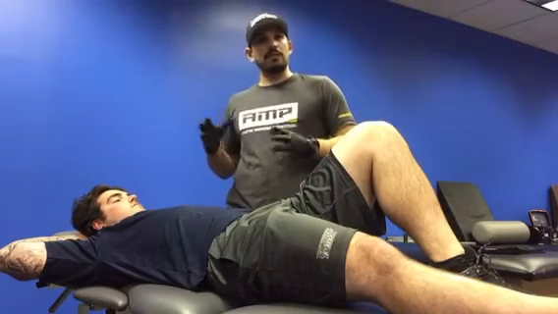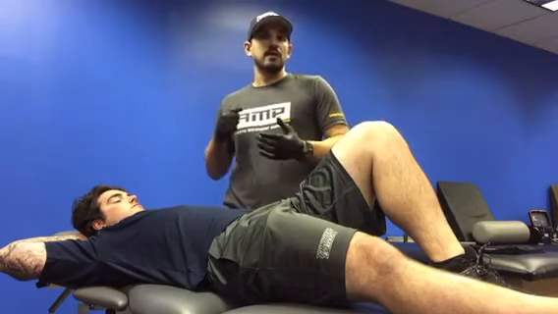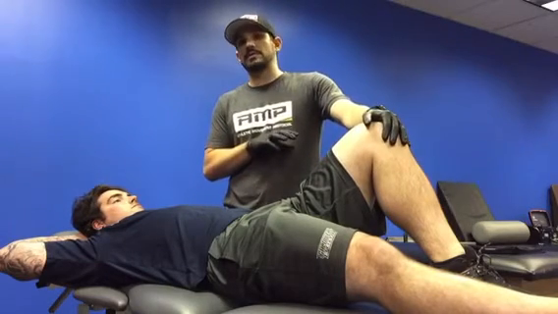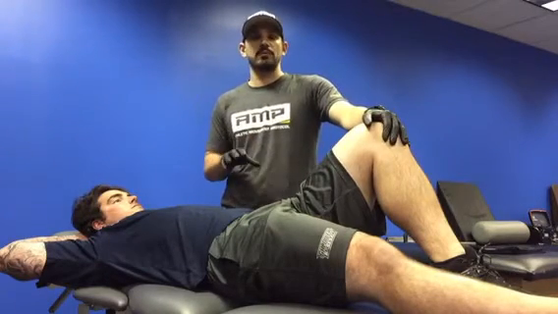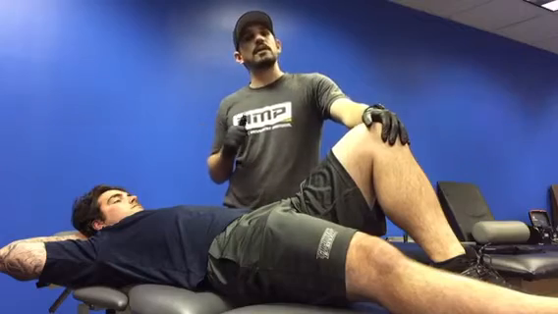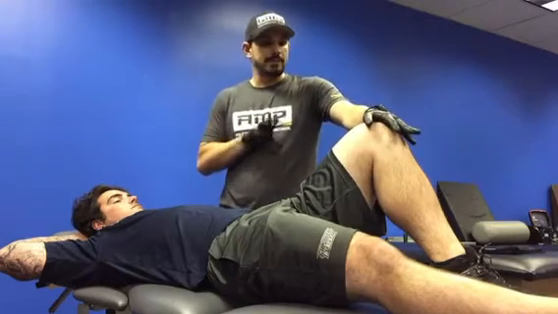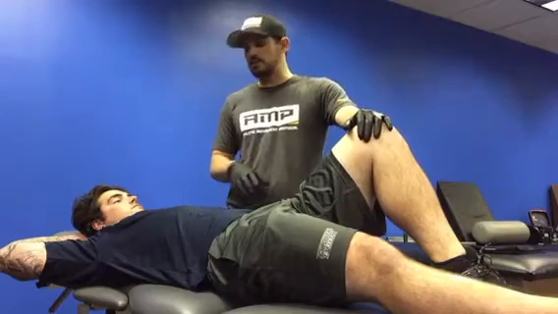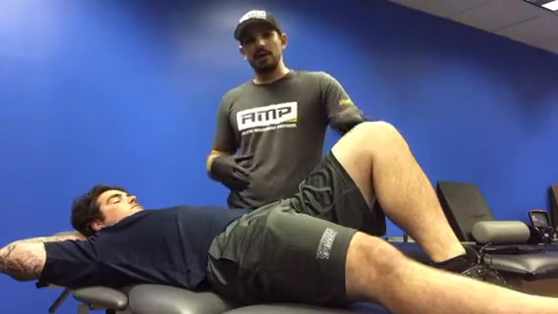So again, if you guys have any questions out there, we're working on hip mobility today, and this is a really common problem that we see with a lot of our athletes, especially those people who sit at a desk all day or sit in school all day. You can really get locked up. Now Dan's been playing baseball all summer, and he spent a lot of time on the bus.